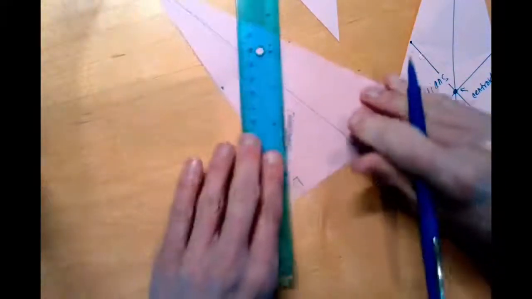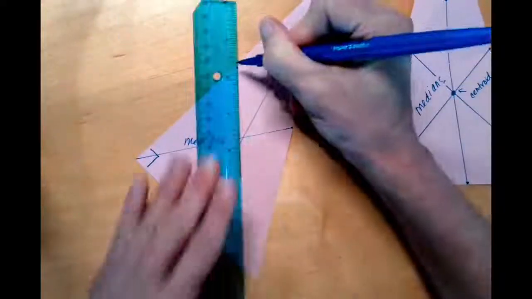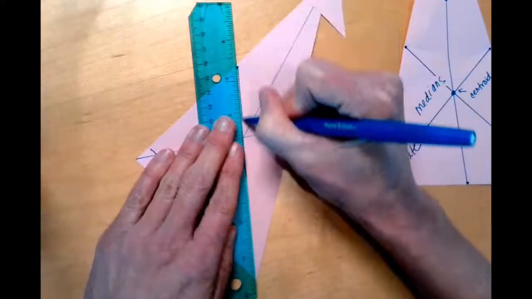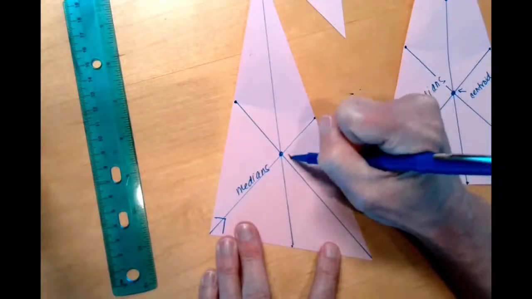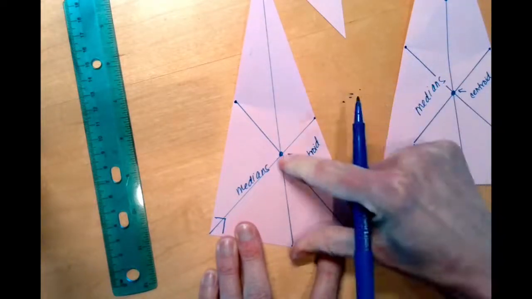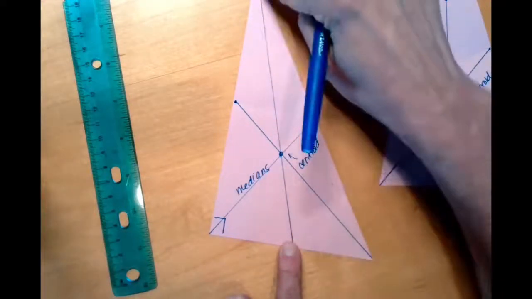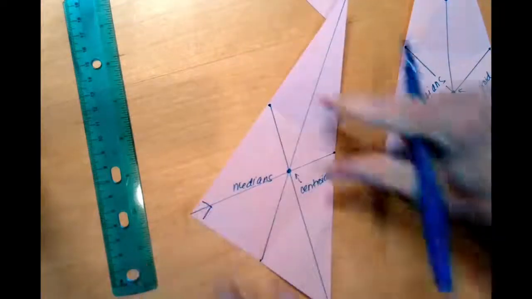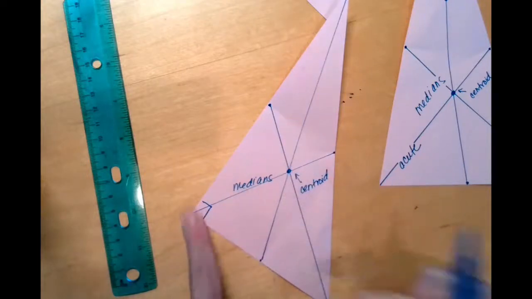You're going to draw a segment from the midpoint to the opposite vertex, a segment from the midpoint to the opposite vertex. And holy cow, wow, there it is again. This is going to be our centroid. And again, it's 1/3 the distance from the side, 2/3 of the distance from the opposite. Let's see what happens with the obtuse triangle.